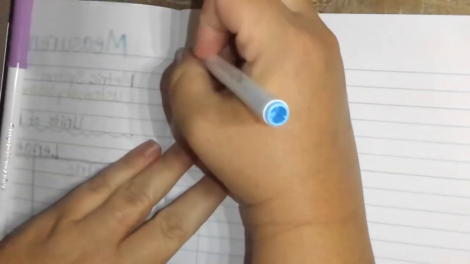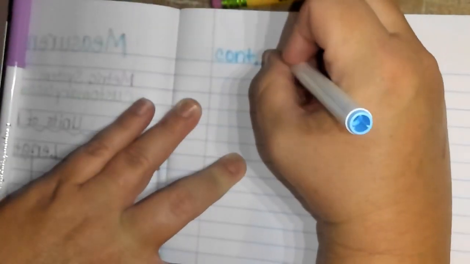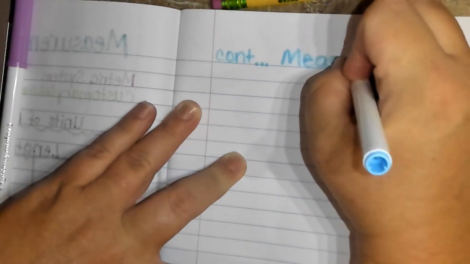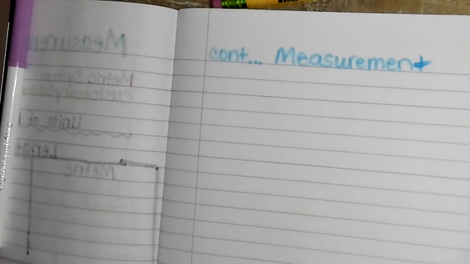Okay, so at the top of my page, I'm going to write continue measurement. Continue, and then I'll just write the word measurement again. Now, continuing on with measurement, the last 2 sections I'll do is one that's dealing with weight. So again, we have a metric side and we have a customary side.